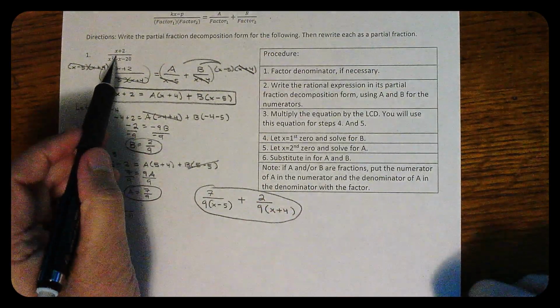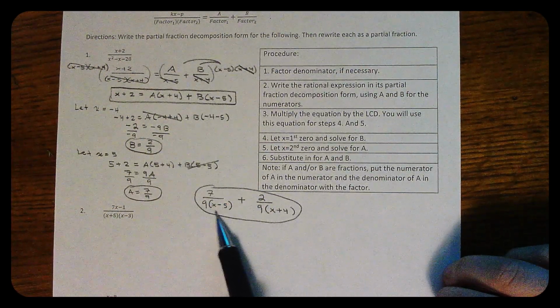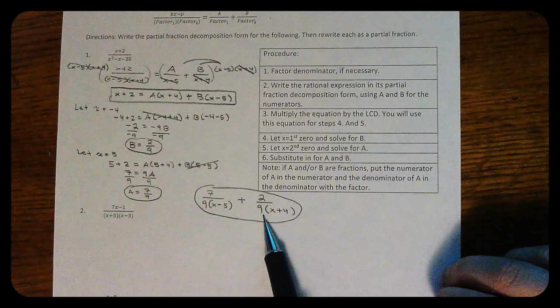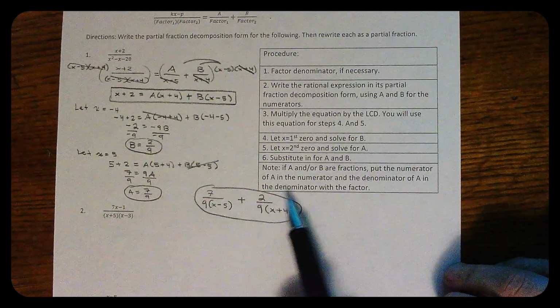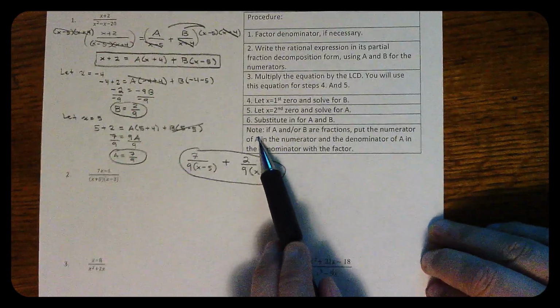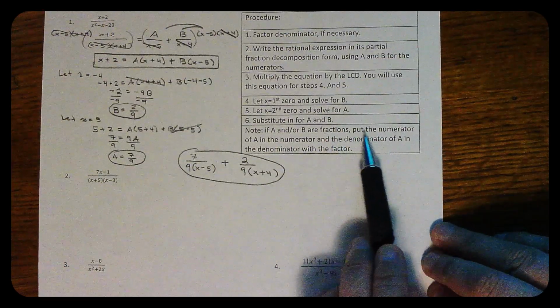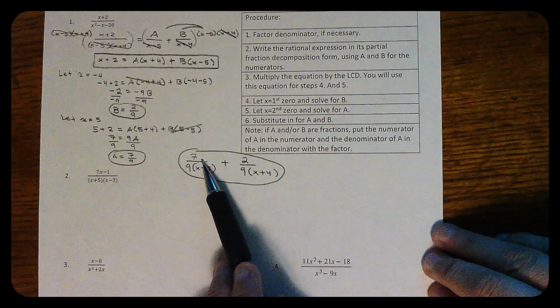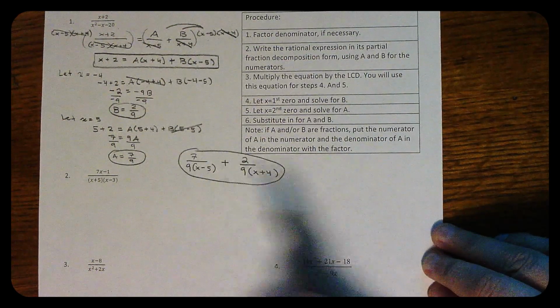So x plus 2 over x squared minus x minus 20 is equivalent to 7/9 times x minus 5 plus 2/9 times x plus 4. So these fractions don't always happen, but if A or B are fractions, you can put the numerator of A in the numerator and the denominator of A in the denominator with the factor.